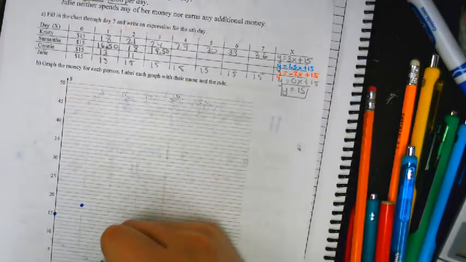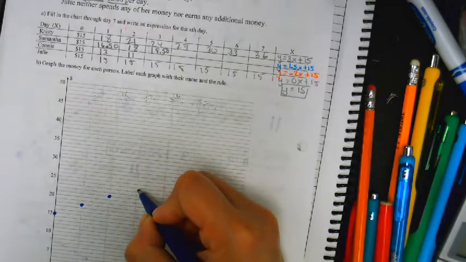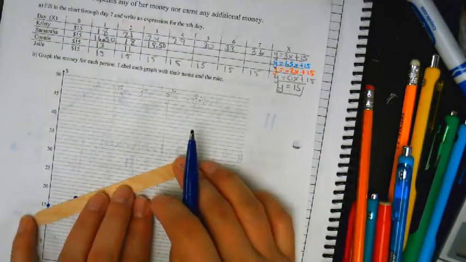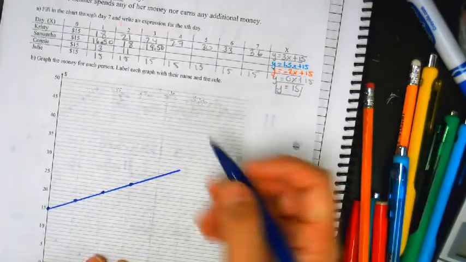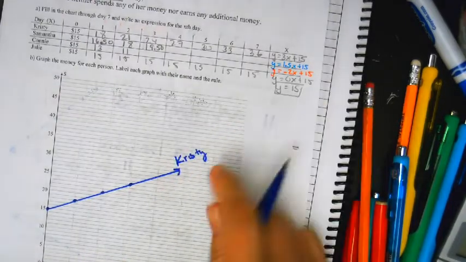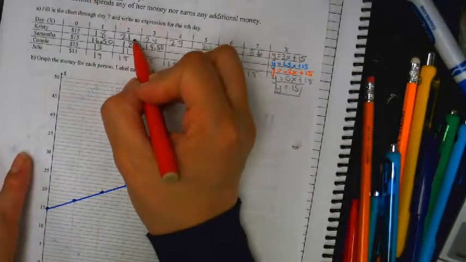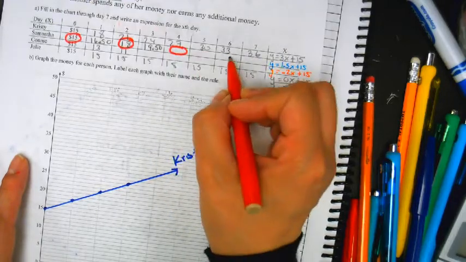2, 21. 3, 24. Just like that. And then I'm going to name it Christy, right? I can just name the lines if I only have pencils. So you're graphing how many lines? 4. Now for Connie, I would graph the 18, the 15, this answer, and this answer.